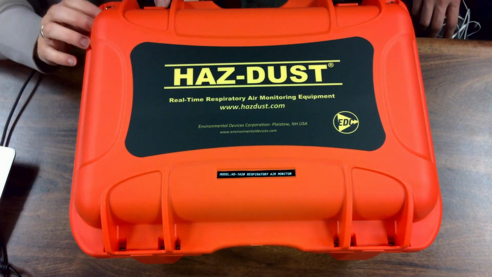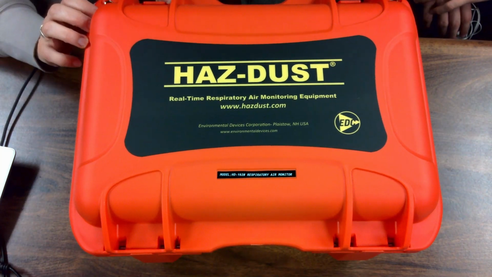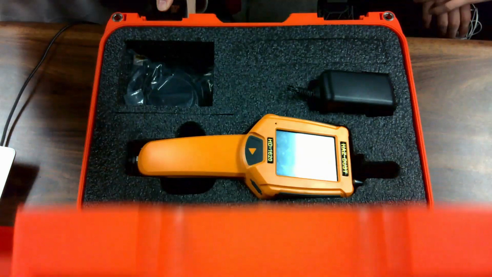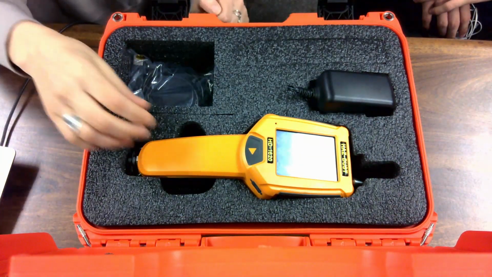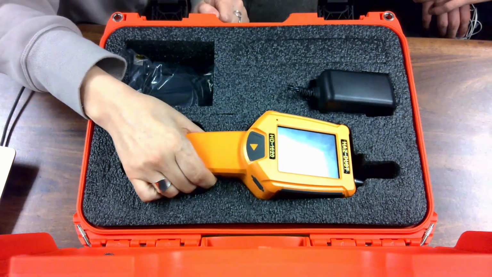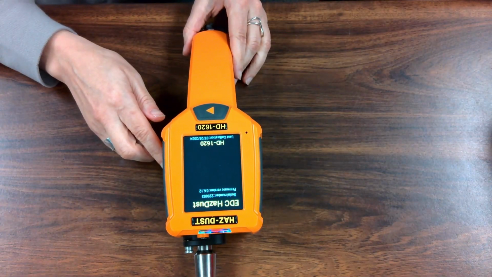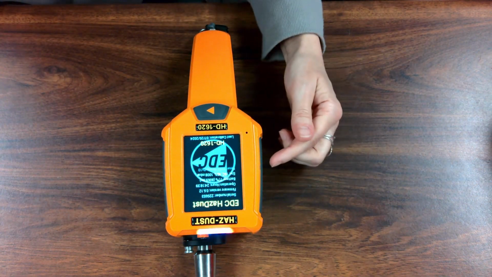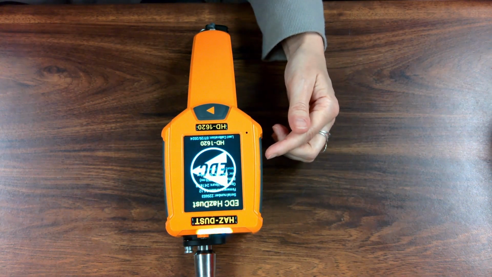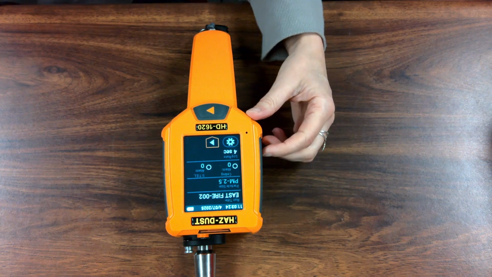The HAZ-DUST model HD-1620 is a real-time respiratory air monitoring equipment. It's designed to be taken out of the case with a gloved hand, easy to use, one-button operation. To turn on, press this power button at the top. When it turns on, you'll see the splash screen, and that will give you the serial number, the runtime hours, the battery, the model, and the last time it was calibrated.